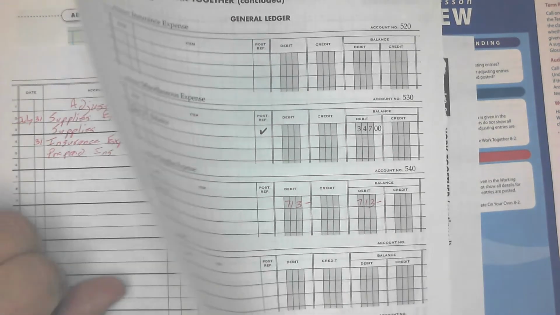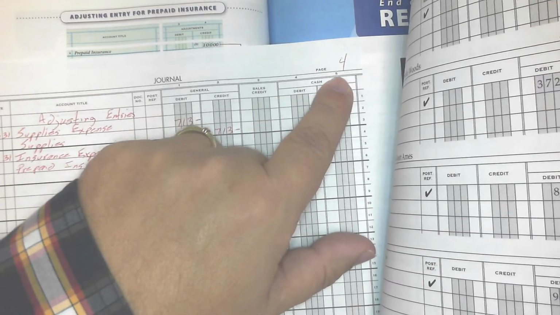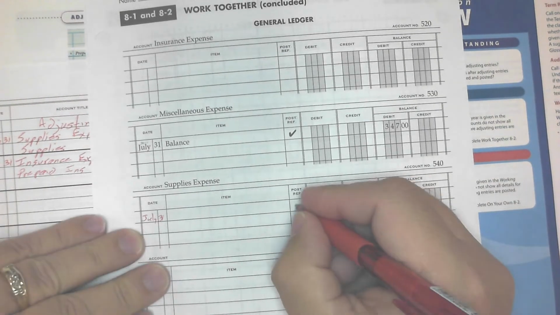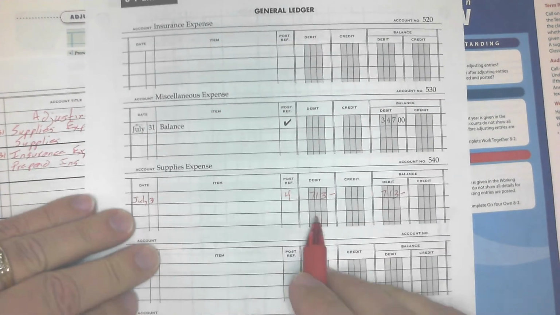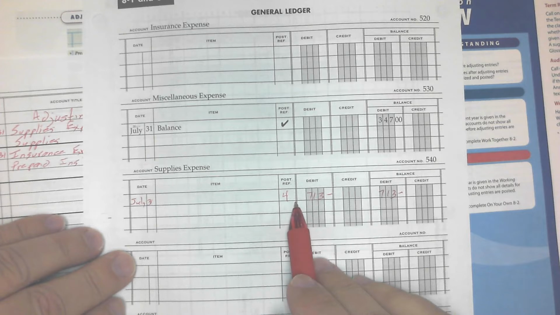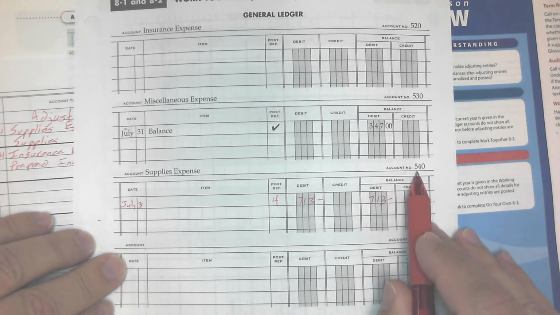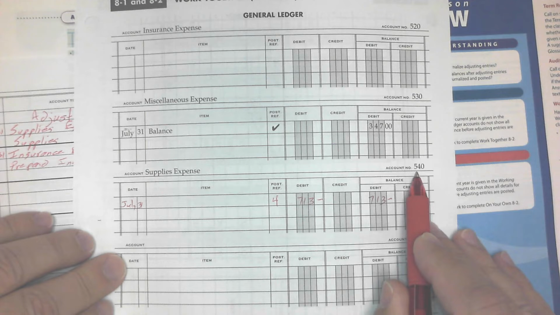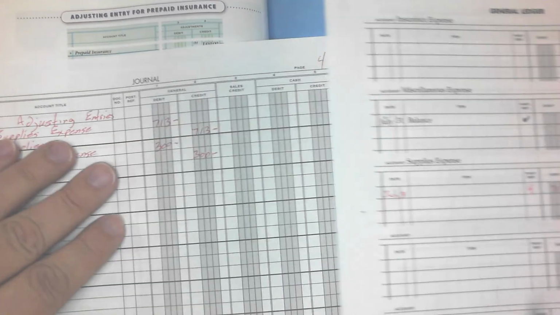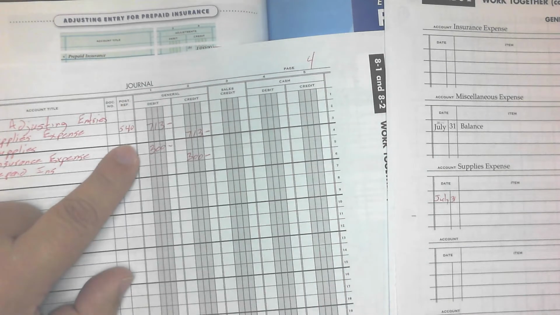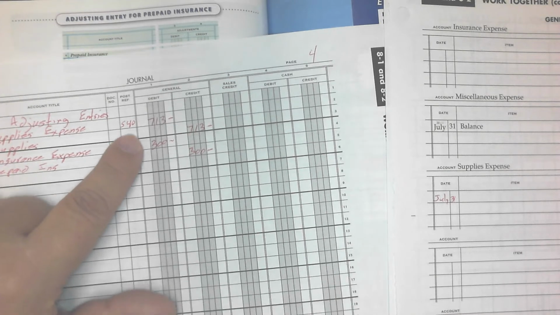And then our posting reference, that's page 4 from the journal. So I'll write page 4 right here, posting reference. Then the last thing we need to do, we've got our account number 540. So in our posting reference on our journal, we put 540. So we can look it up by account number.